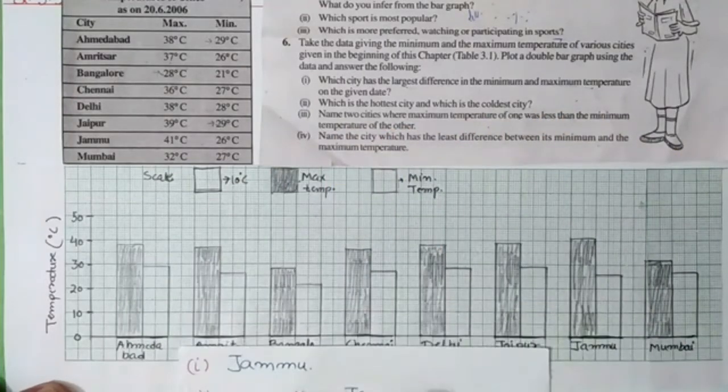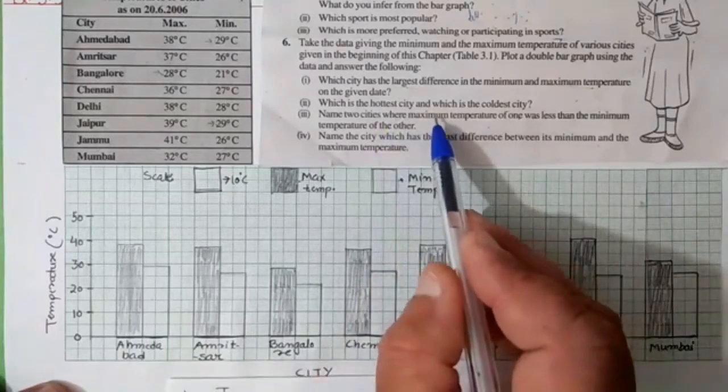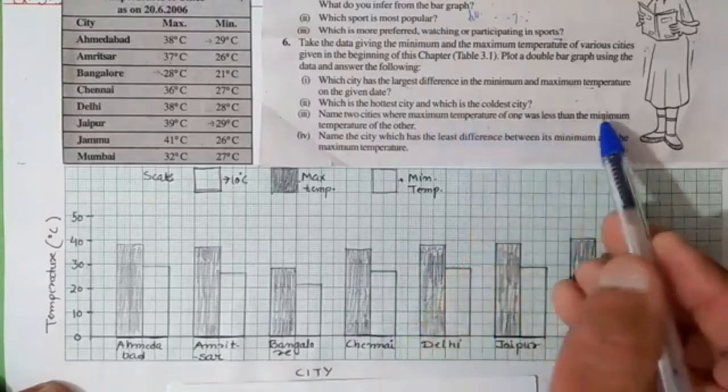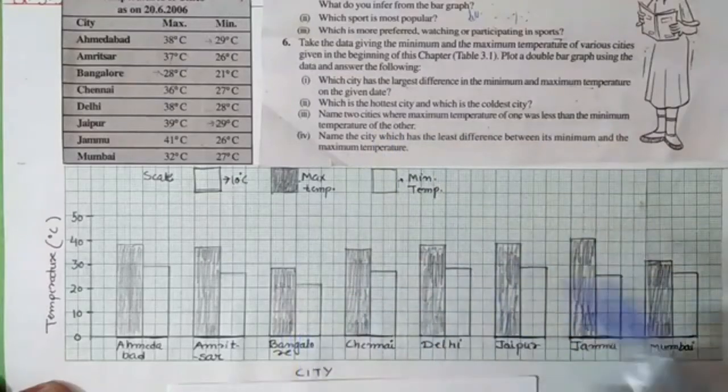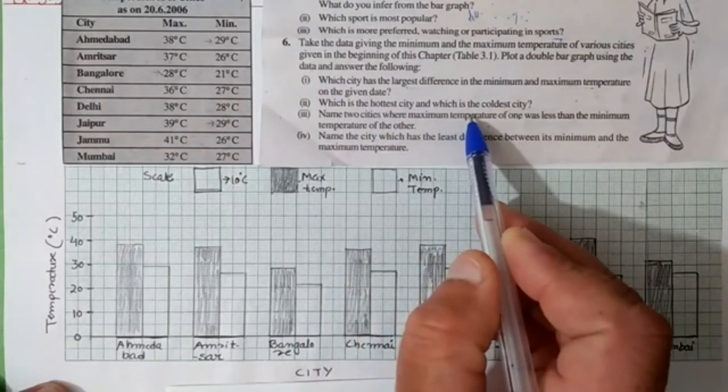Dear student, first you understand this question. The maximum temperature of one was less than the minimum temperature of the other.